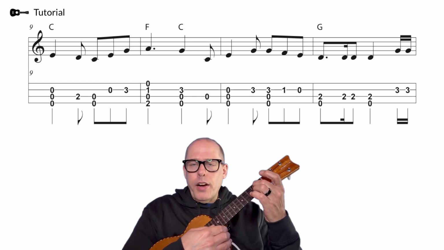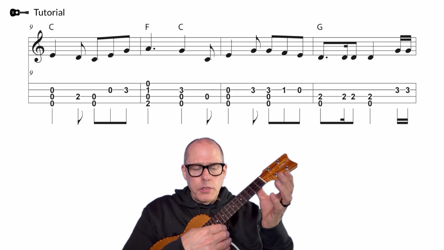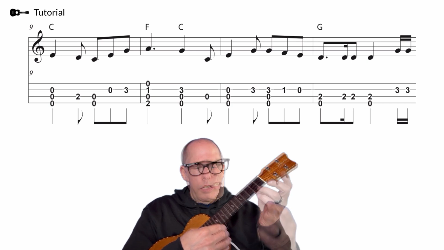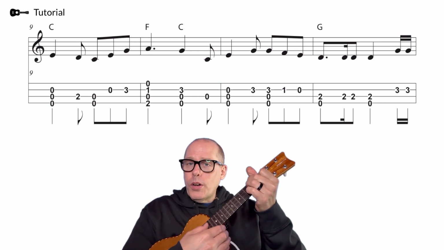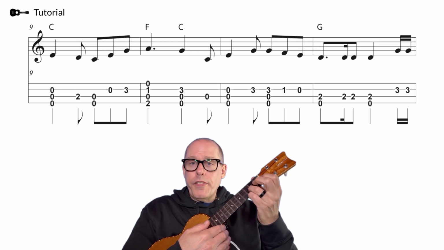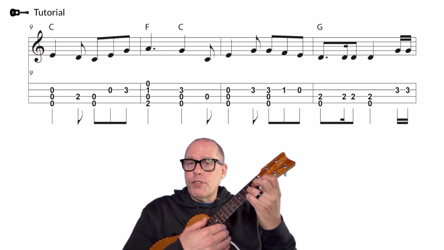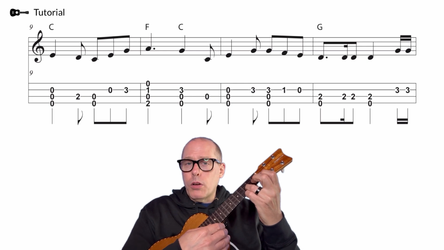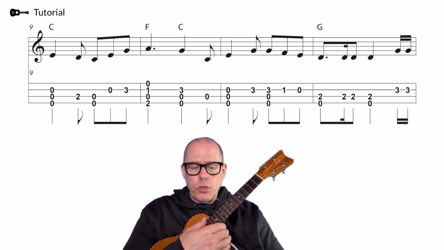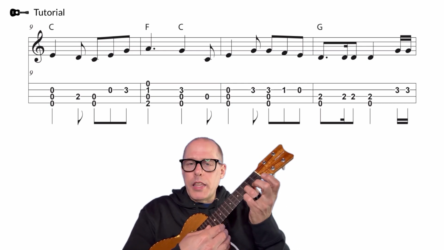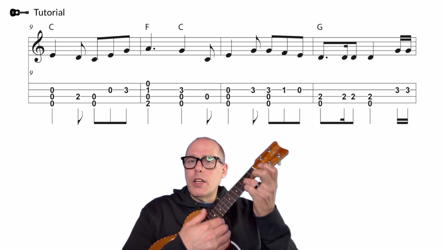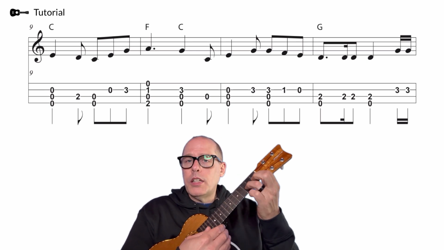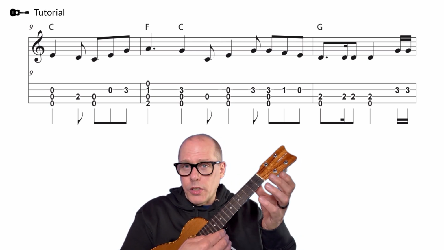Third string, second fret, strings 4 and 3, open. Second string, open. Second string, third fret, F chord. Ring finger goes down to the second string, third fret, play strings 4, 3, and 2. Third string, open. Lift up the ring finger, play strings 4, 3, and 2. Repeat the second string, third fret, play strings 4, 3, and 2. Second string, first fret, second string, open.